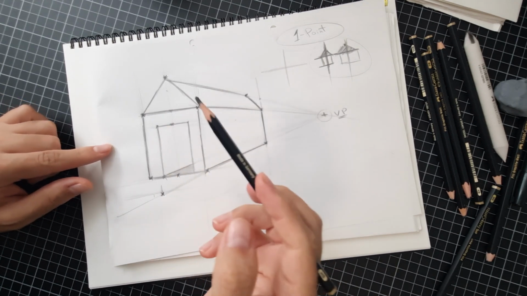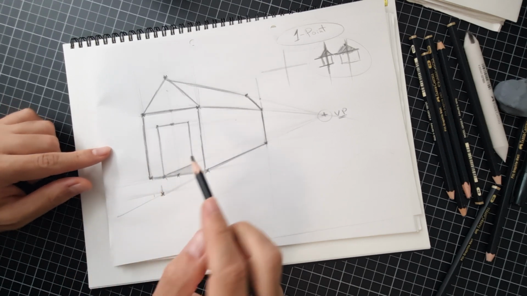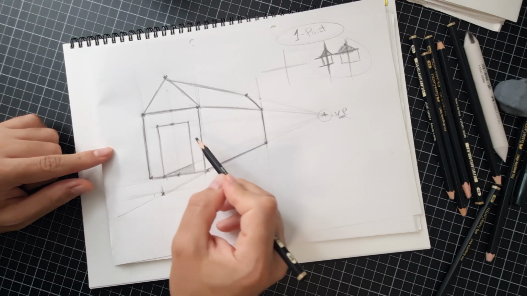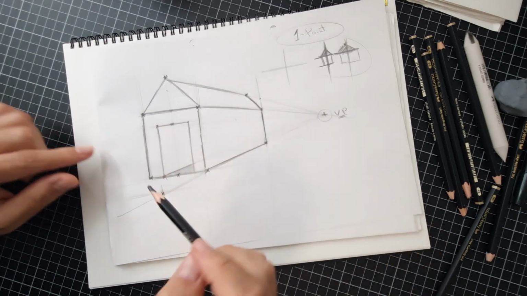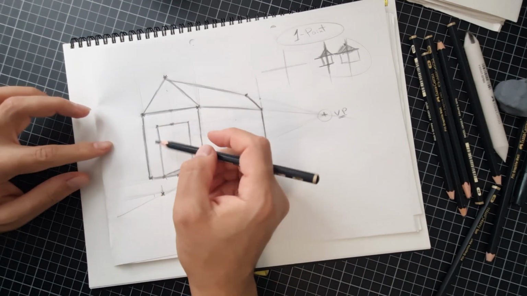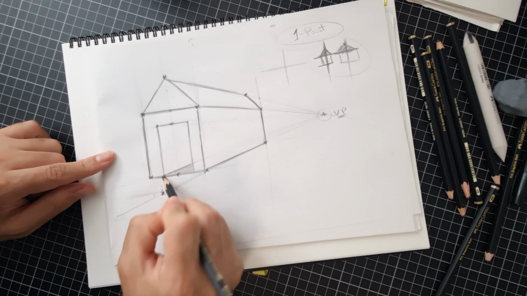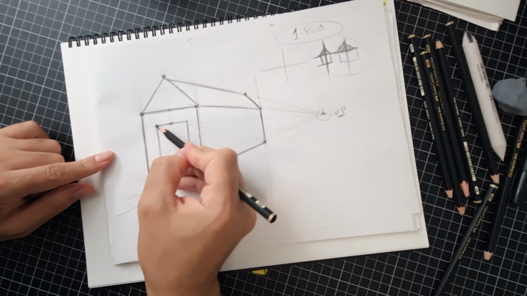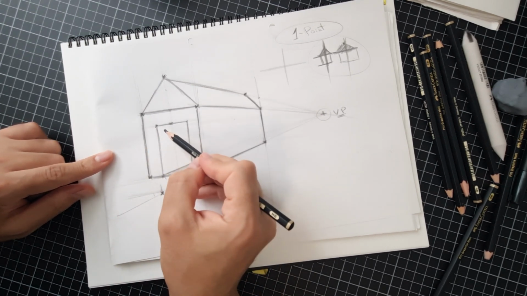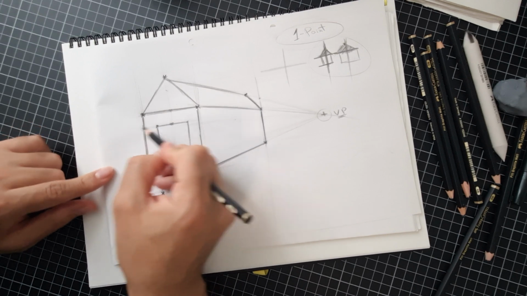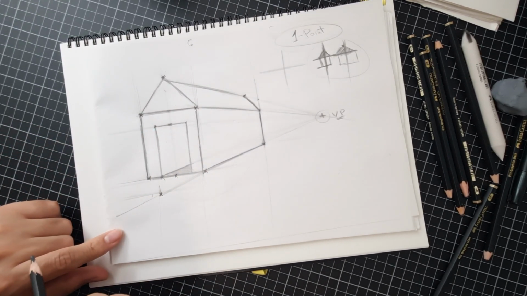So let's try to draw the door as well, either open or closed. But as you are seeing the inside, let's try to draw it opened. So taking this point and this point, we can easily now continue drawing this line and also this line.